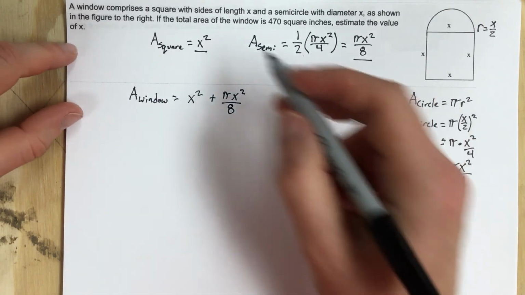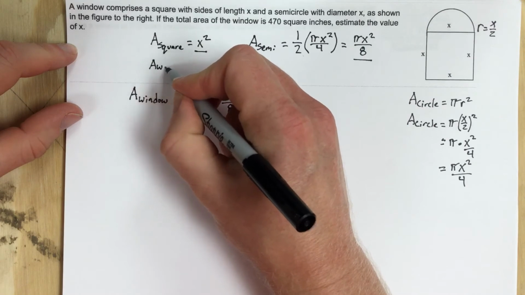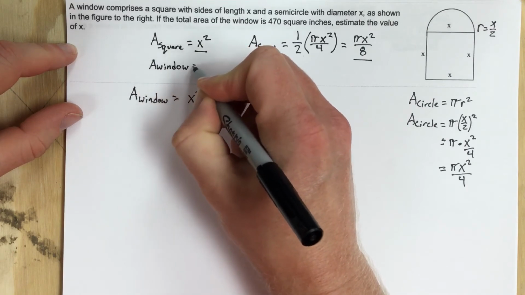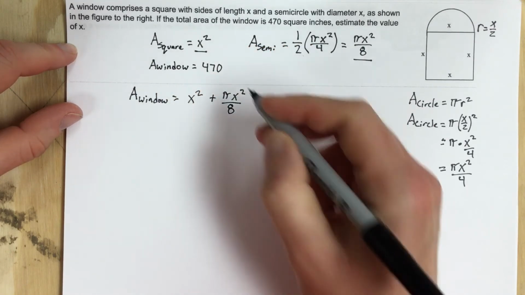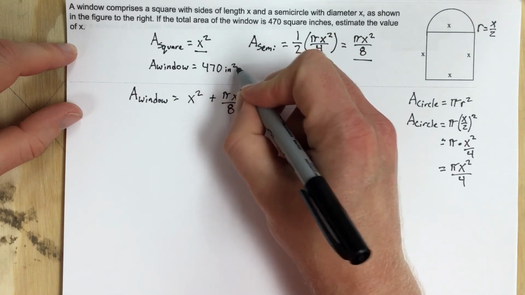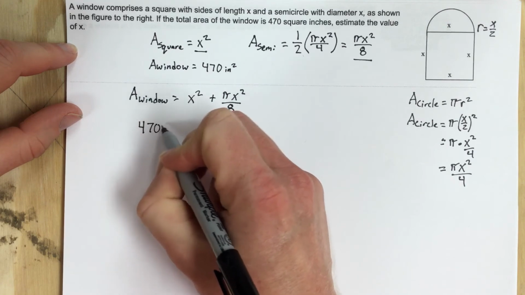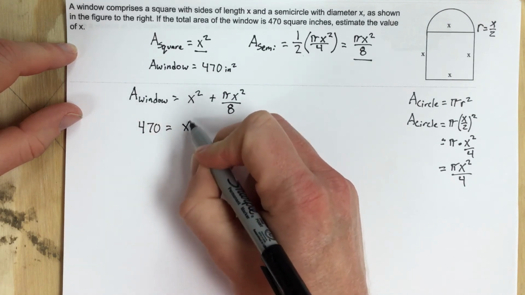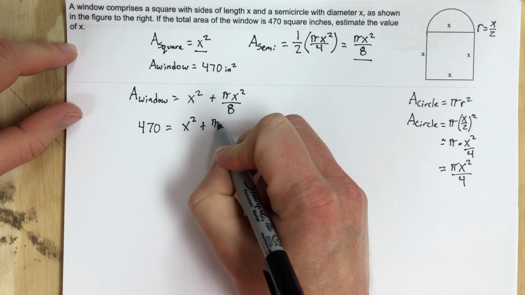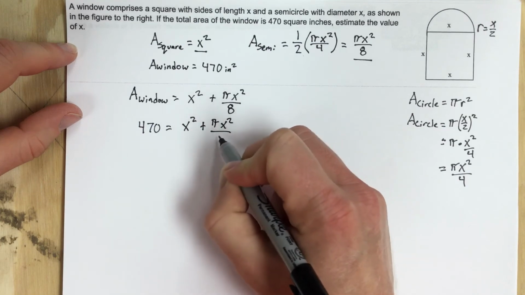And they tell us in the problem that the area of the window is 470 inches squared. So we can now replace the area of the window with 470 equals x squared plus pi x squared all over 8.